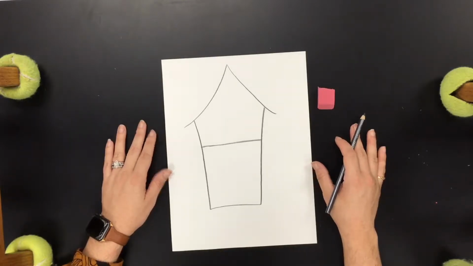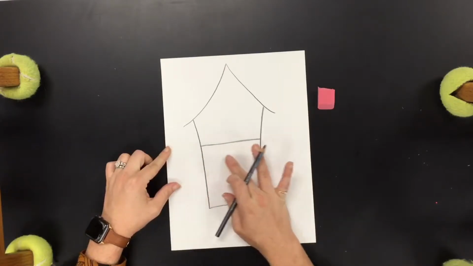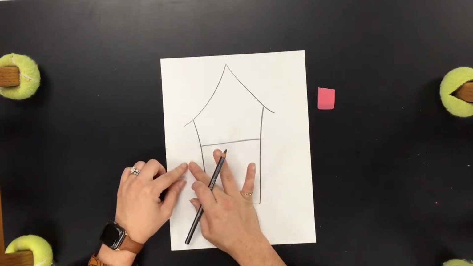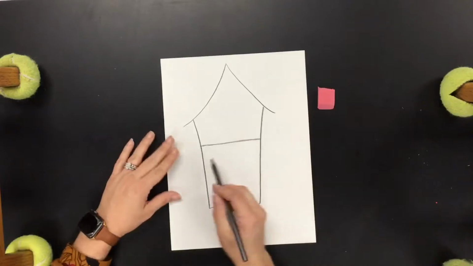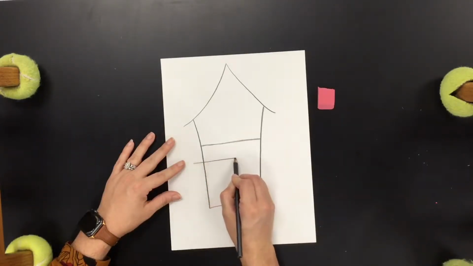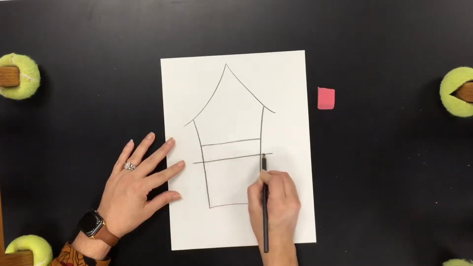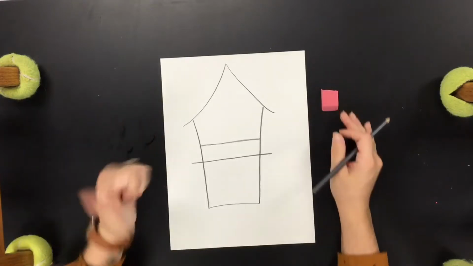Then I'm going to do a parallel line a little bit lower, but this one's going to be longer, and it's going to start on the outside of my house and go to the other side. Right about there. Can you do that and give me a silent thumbs up?